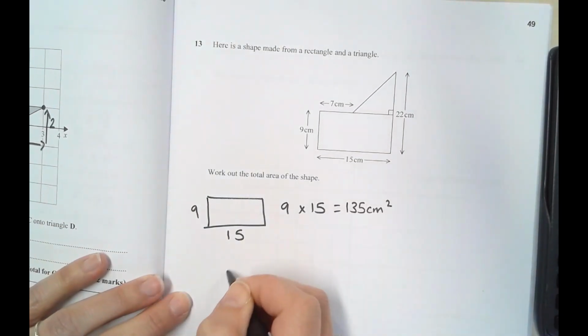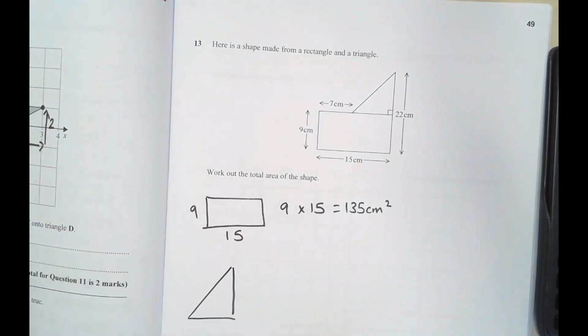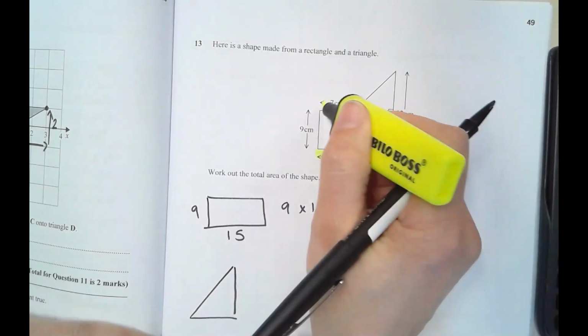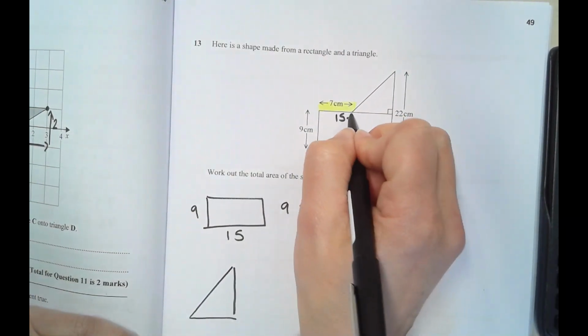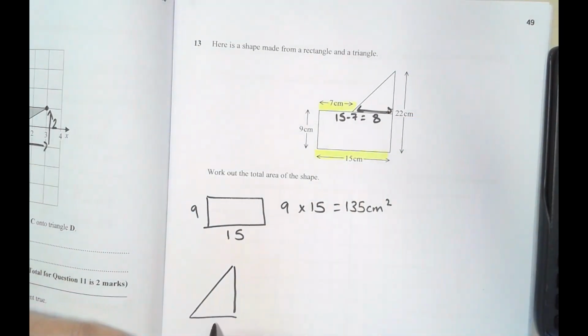And then I've got my triangle, but I do have some missing lengths. So if I know that the whole is 15 and one part is 7, I can do 15 subtract 7 to give me 8 for the base here.